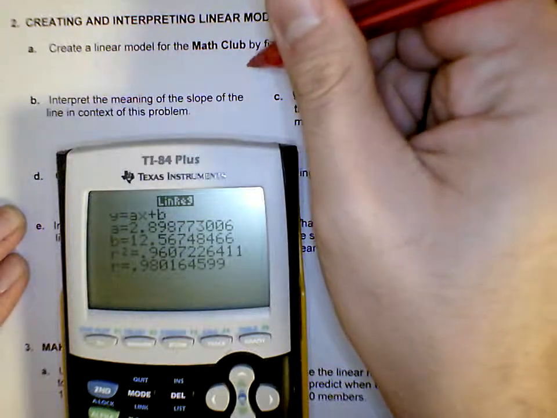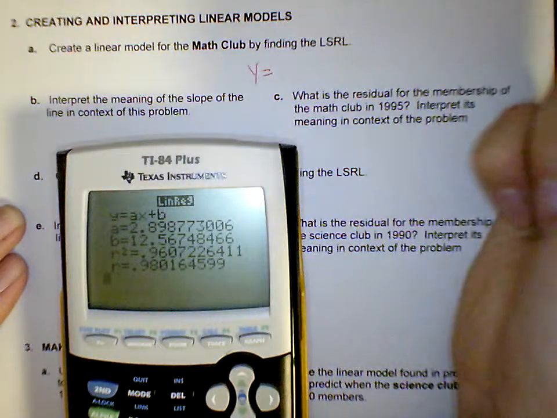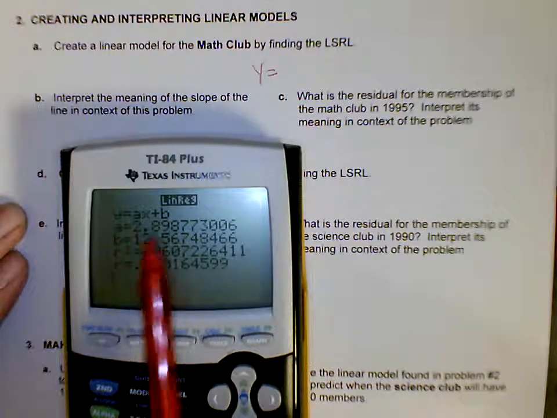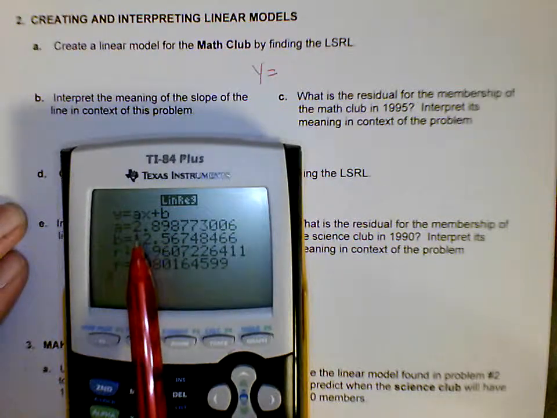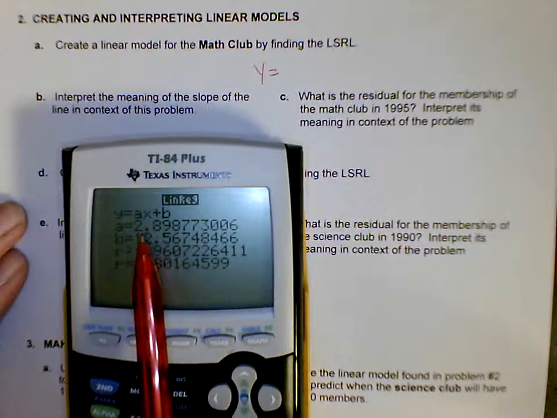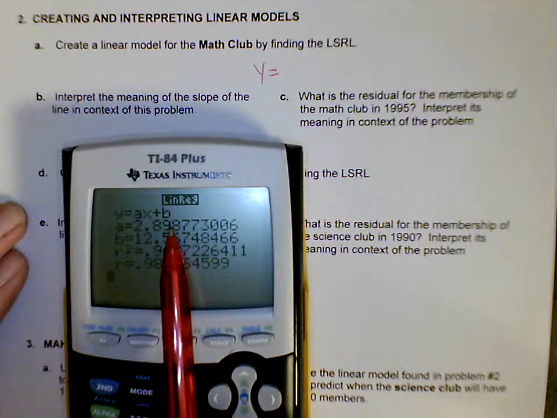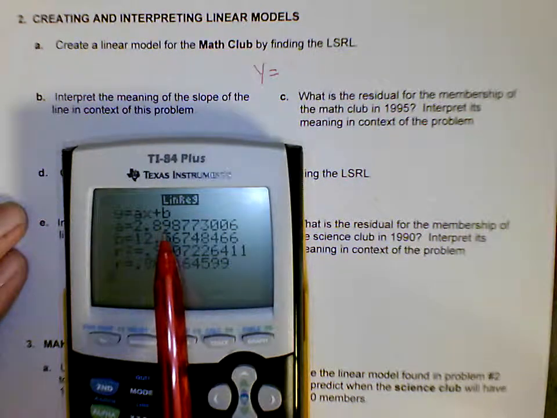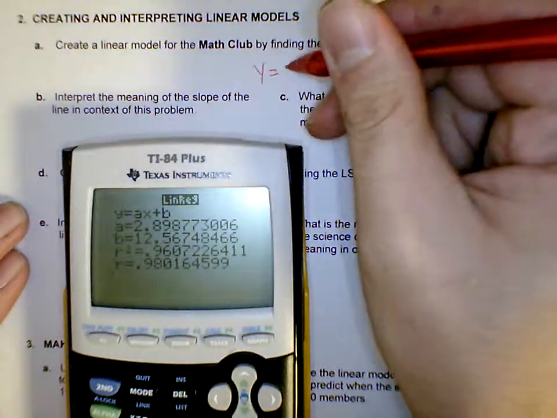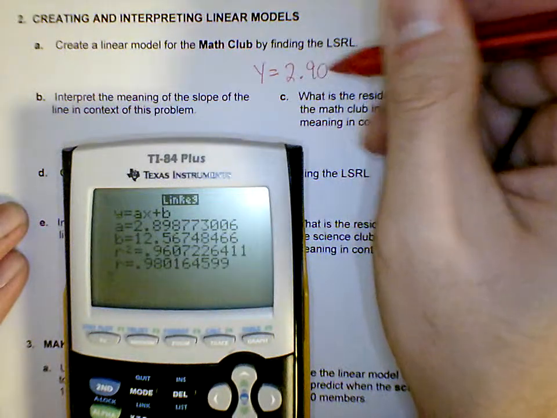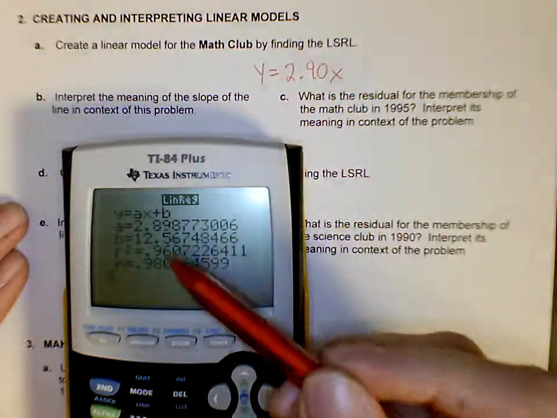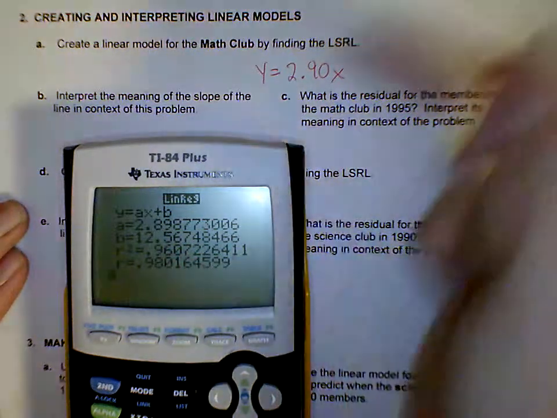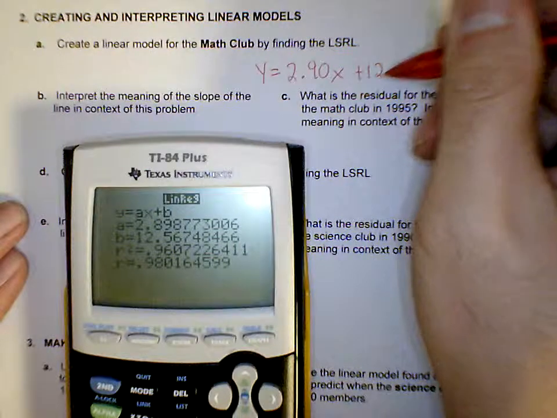So for my math club, it's going to be y equals, so it says right here, y equals ax plus b, where a is this and b is that. So all we've got to do is plug it in, round to 2 decimals. We've got 2.89. That 8's going to round it up. So what's one number more than 89? That would be 90. So y equals 2.90x plus b. My b is going to be 12.57 when I round it up. So plus 12.57.